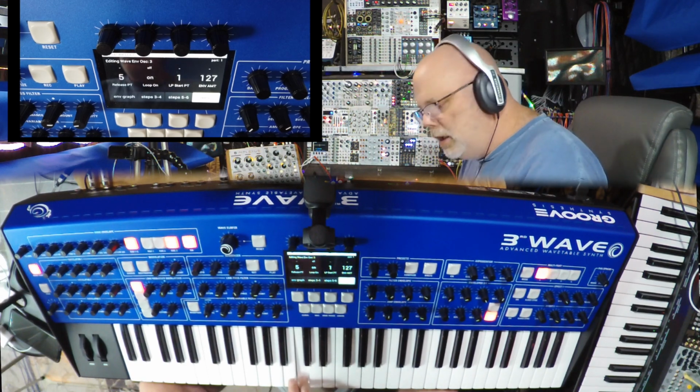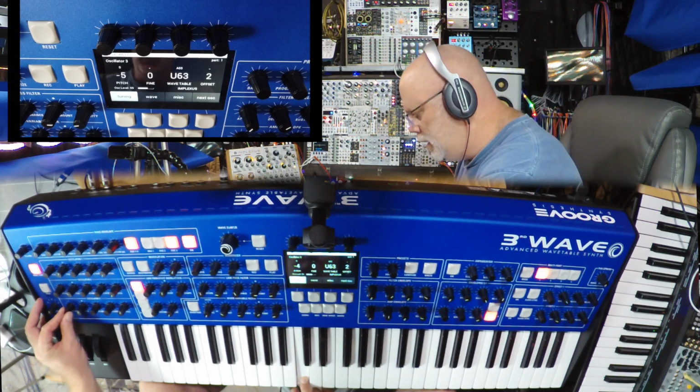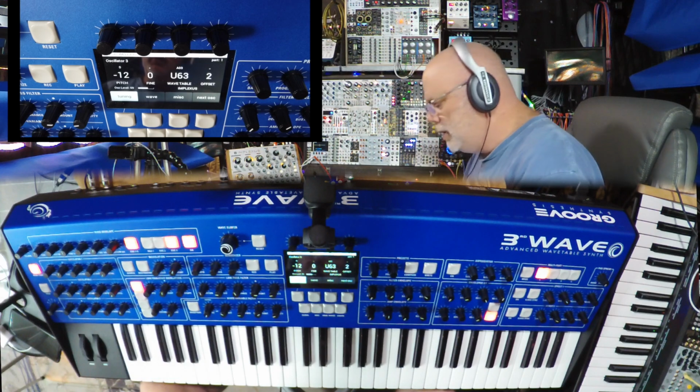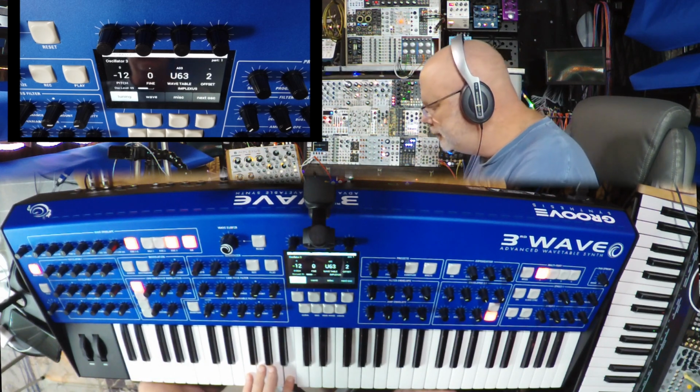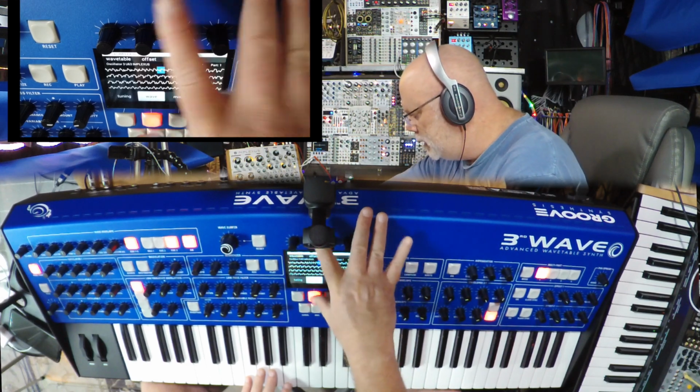Cool, right? And I'm going to reduce the pitch on this. Create a little sub-octave. Give me a little bit of an offset.